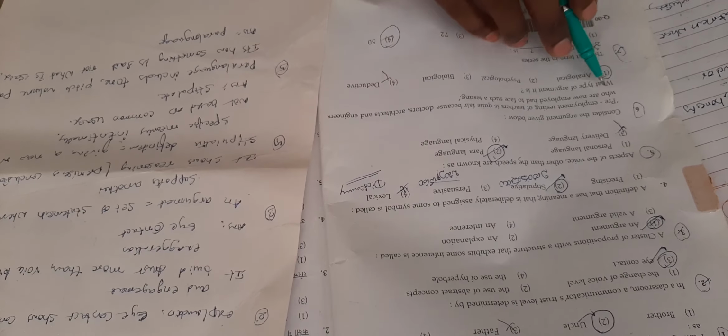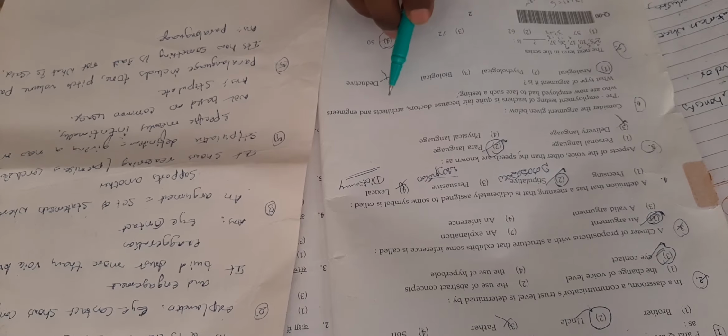Sixth question, consider the argument given below. Pre-employment testing of teachers is quite fair because doctors, architects and engineers who are now employed had to face such testing. What type of argument is it? Analogical, psychological, biological, detective.